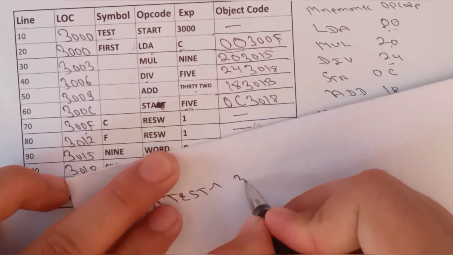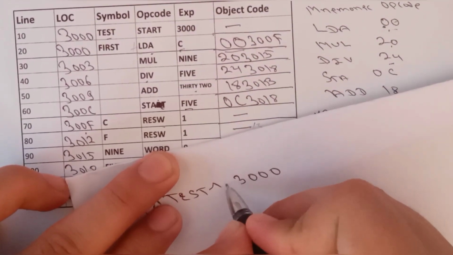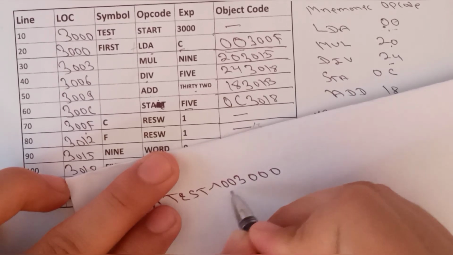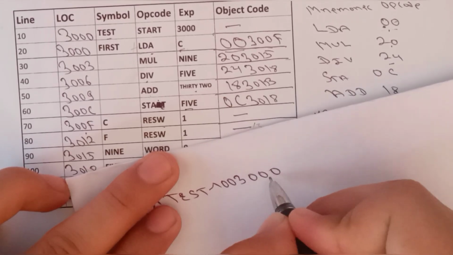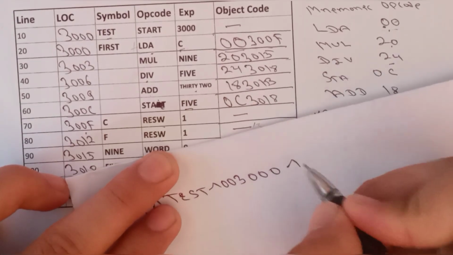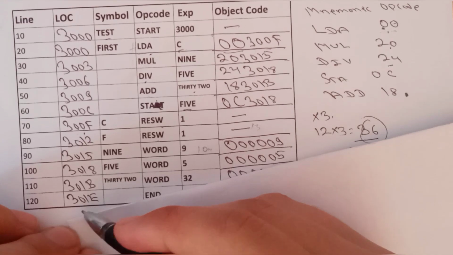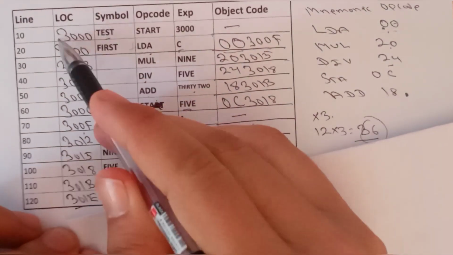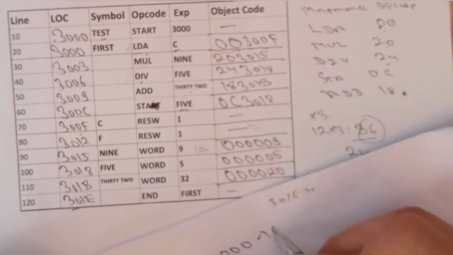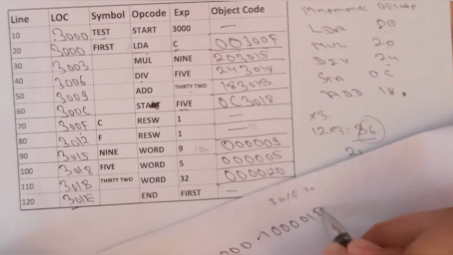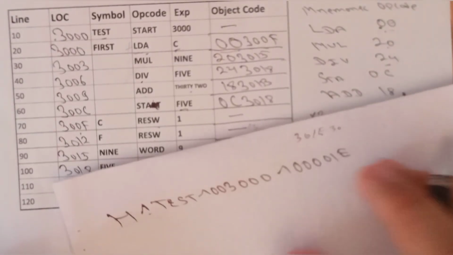So this is the program name test, then the starting address is 3000. So 3000, here it is 3 bytes, so we have to write a total length of 6, okay? 6 bits. Then we have to write the length. The length means this last term minus this first term, okay? So 1 0 0 0 1 E, okay? Now 0 0 1 E.